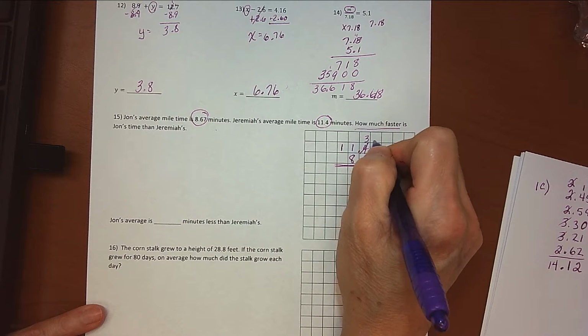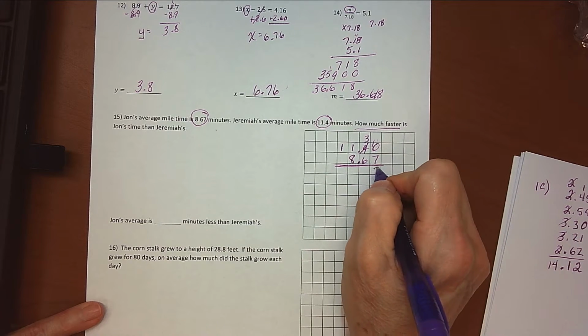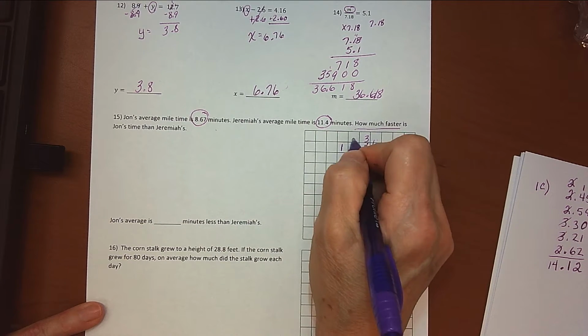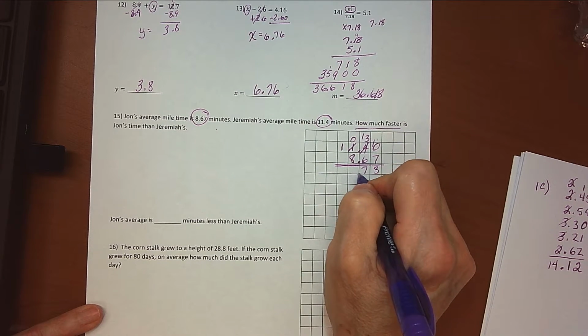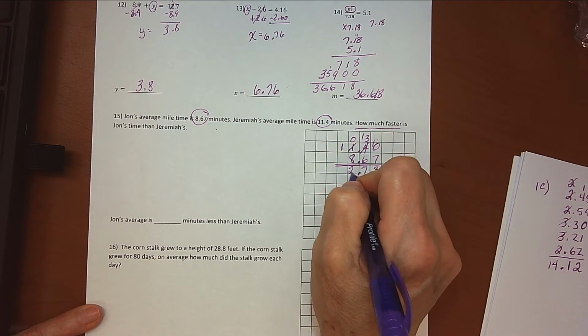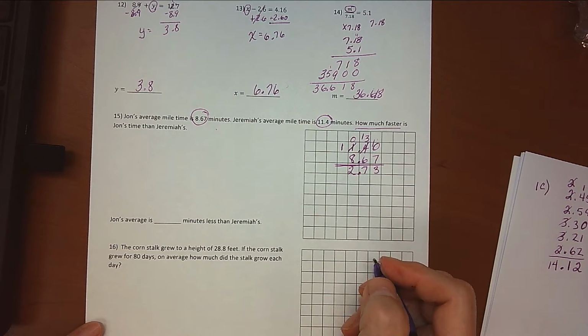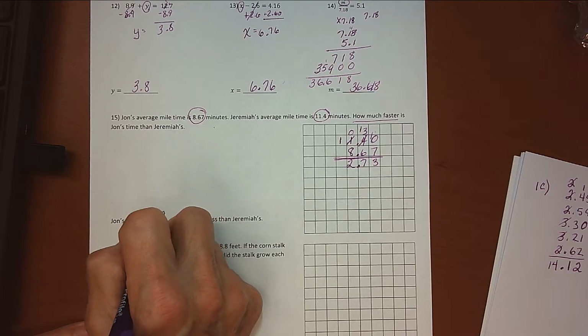So we'll line up those decimal points, add our 0 in there for a placeholder. Have to regroup. 7 from 10 is 3. Can't take 6 from 13, regroup. 6 from 3, regroup. 6 from 13 is 7. Bring down my decimal point. 8 from 10 is 2. 2 and 73/100 minutes faster.